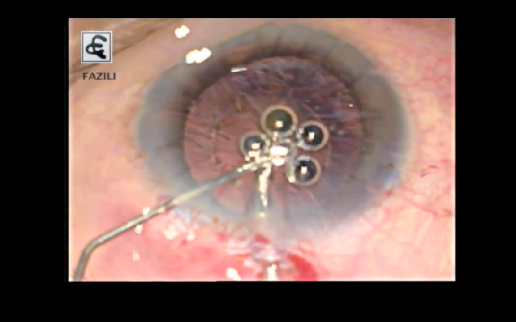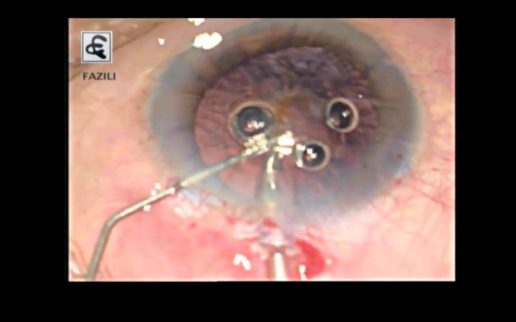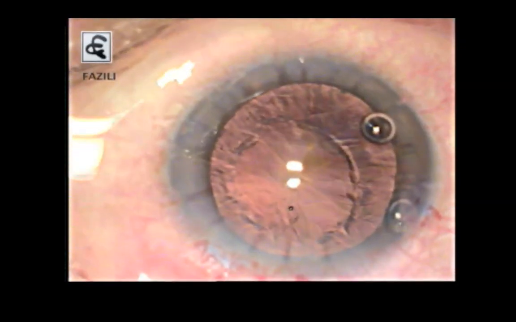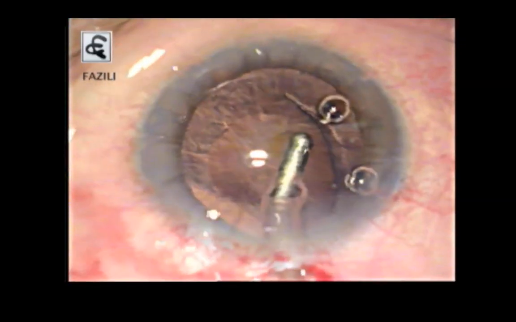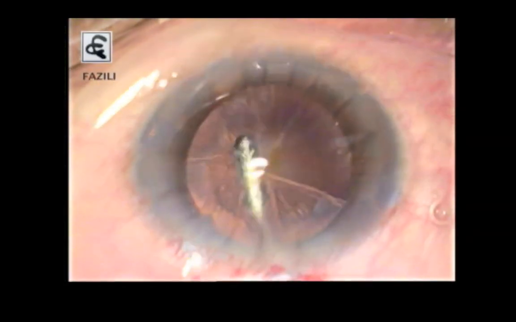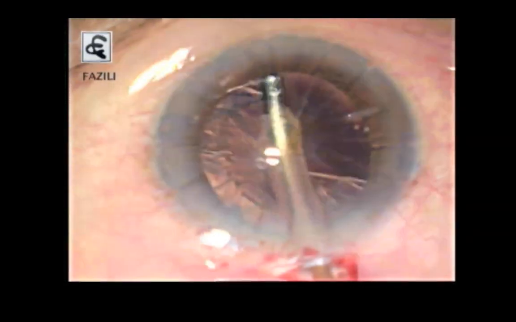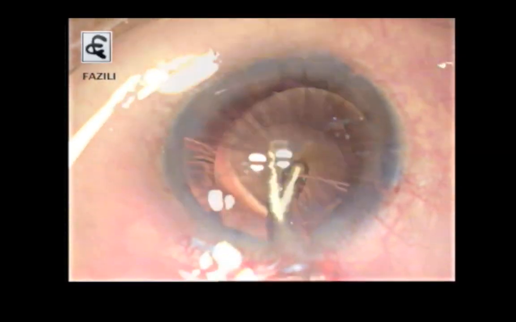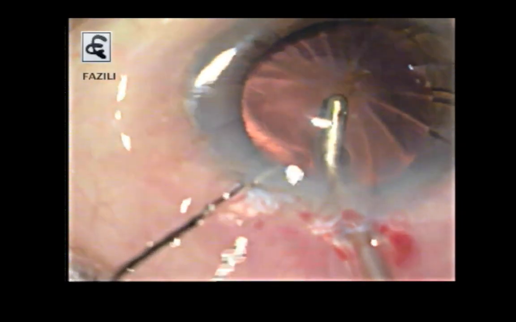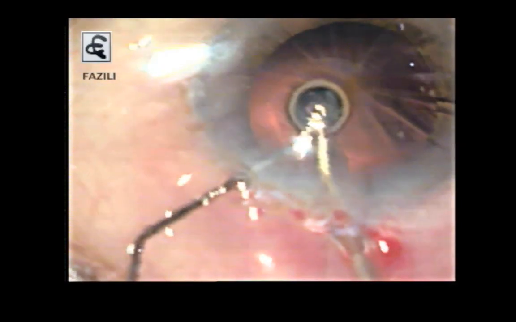You can see I'm going in and injecting some amount of viscoelastic and then coming out with the IA probe, infusion off, going in and cleaning up everything. The cortical cleanup, again, I told you, is very critical. You don't want the capsule to be opacifying very quickly, so that you need a YAG laser. And once that is done, before you take out the IA probe, you go in again and inject.